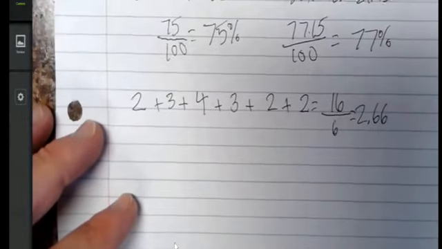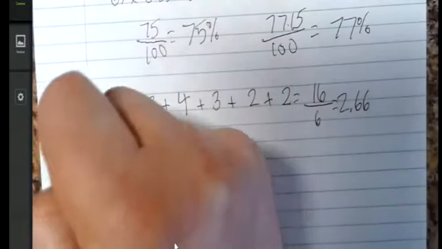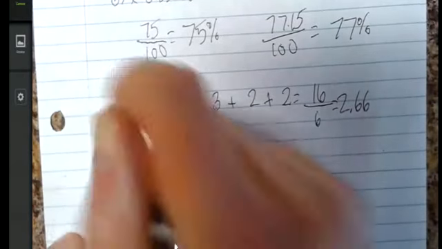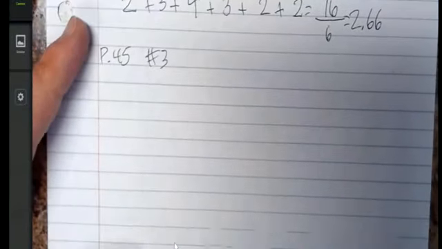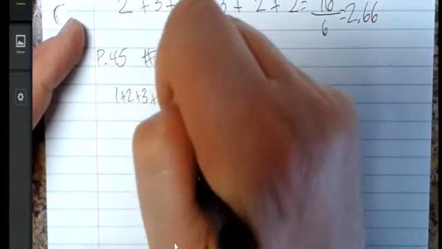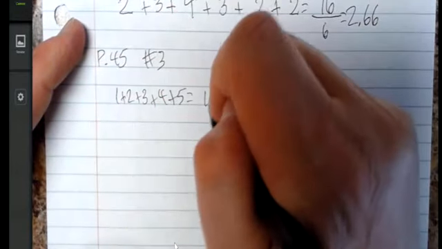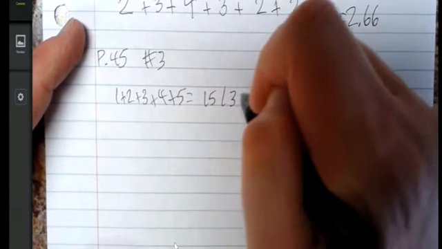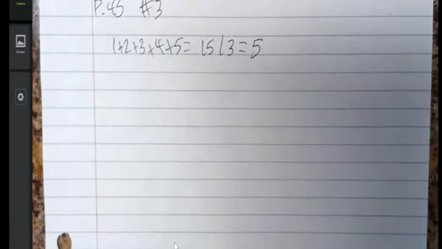So let me grab this sheet. So this first one, without the weighting, is pretty simple. This is page 45, number 3. So we're just going to take the average. 1, add 2, add 3, add 4, add 5, 9, 12, 14, 15. Divide that by 5. And it seems like everybody has worked for this company for an average of 5 years, if you just do it that way.